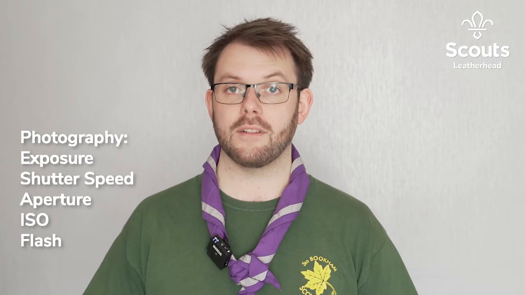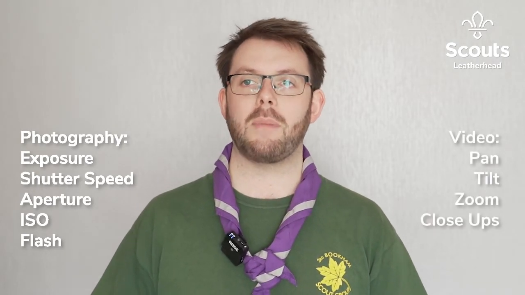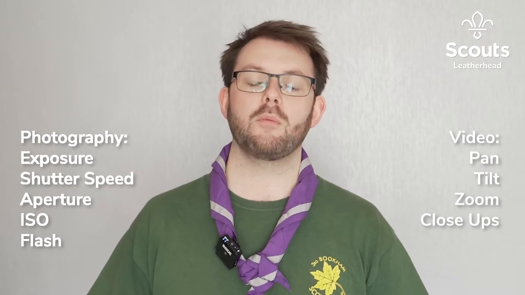So in regards to photography, we'll be going through some of the knowledge and how to use the camera in regards to exposure. So we'll be looking at shutter speed, aperture, ISO, and using a flash. And when it comes to video, we'll be looking at panning, tilting, zooming, and using close-ups. You can also use more lights for video as well, so we'll do a little bit of coverage on that.